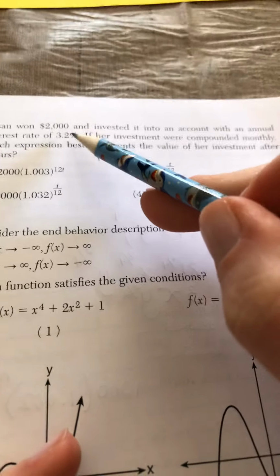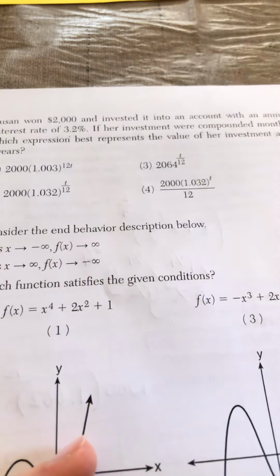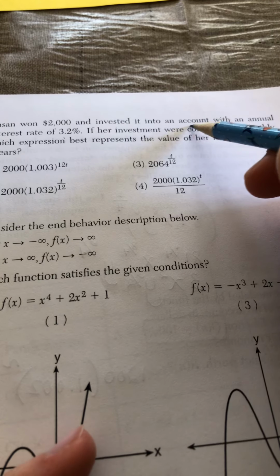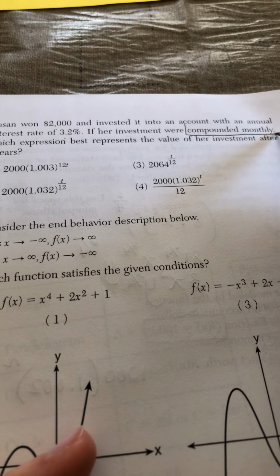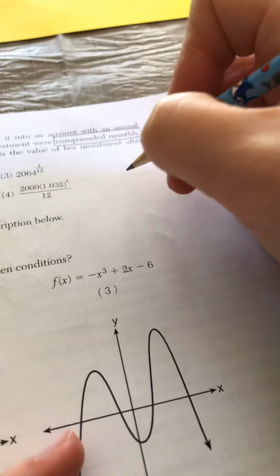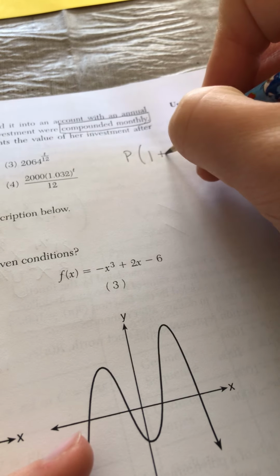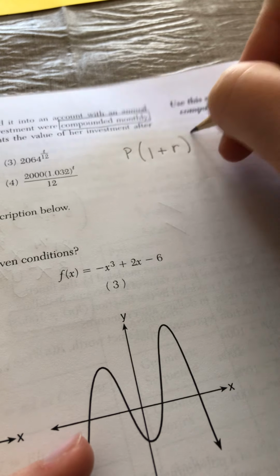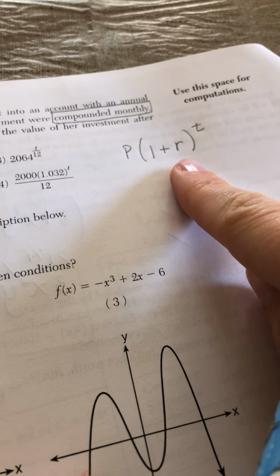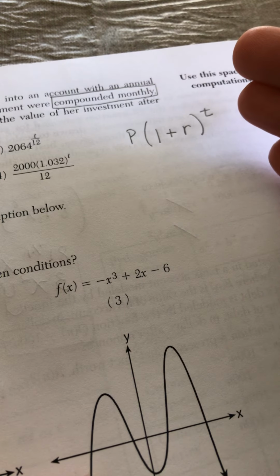So Susan won $2,000, invested it, interest rate of 3.2%, so we're going to be earning money. Her investment was compounded monthly. That is how we transform this question from Algebra 1, which I taught you the formula, principal times 1 plus the rate to the amount of time. That was in 9th grade or Algebra 1. In Algebra 2, we start talking about this compounding period.